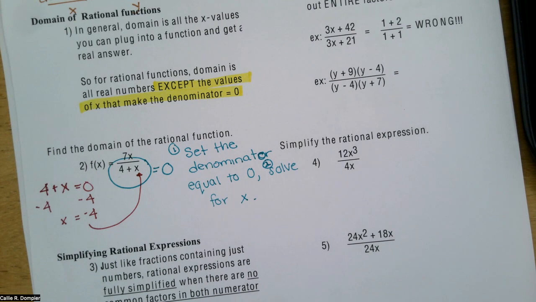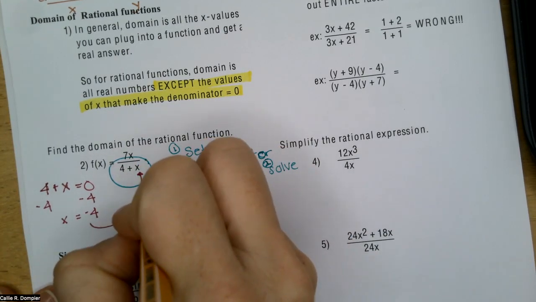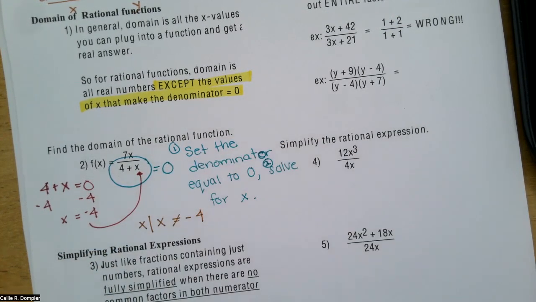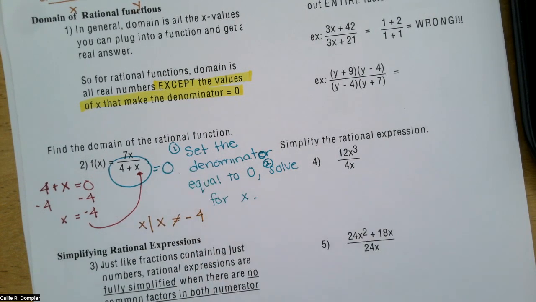So your domain is all values except x equals -4. So the domain is x such that x cannot be -4. Every number except -4. You can put in -3, you can put in -3.99999, you can put in 1000. You can't put in -4 because then it will equal exactly 0 and it can't equal exactly 0. So that's how you're finding the domain of the rational function.